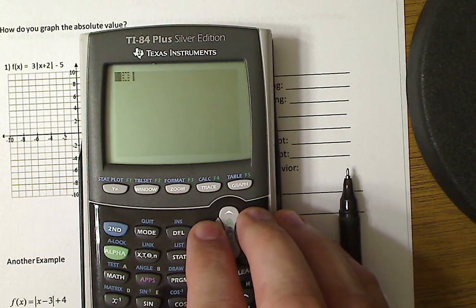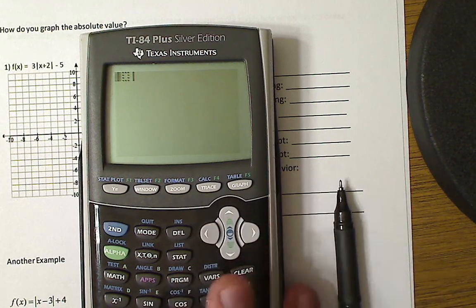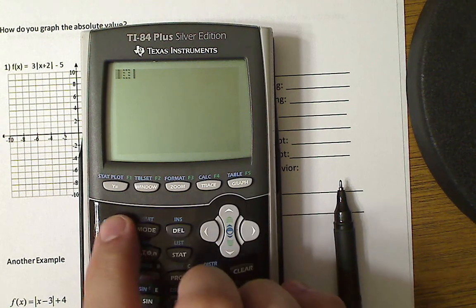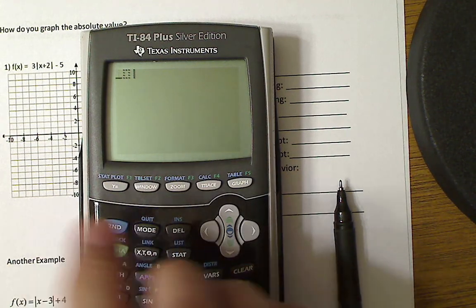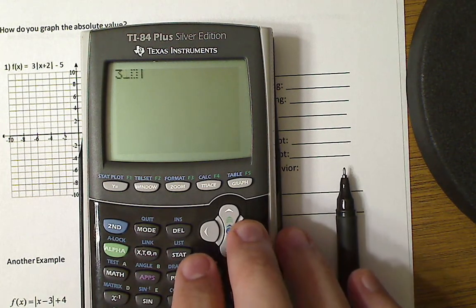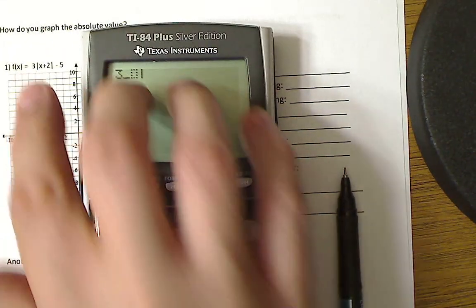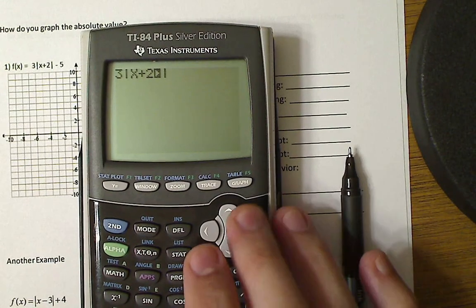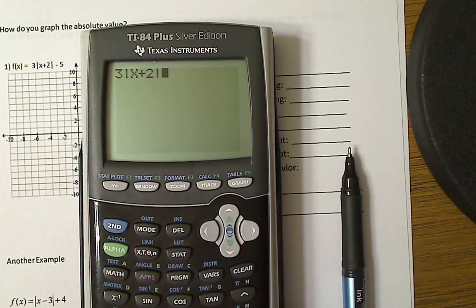Now I'm going to go through and fill some things out. One thing I'm going to show you is the insert button, this INS button. If I hit second insert, I can drop that 3 in, like you have in your equation here. Then come in here and go x plus 2, and then minus 5. That's how you plug it into the calculator.